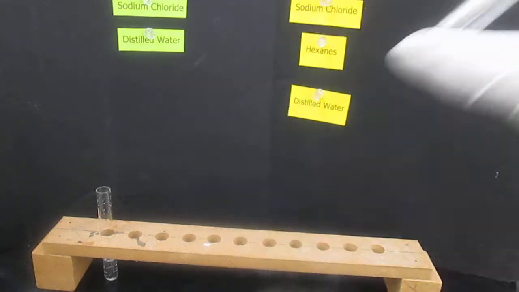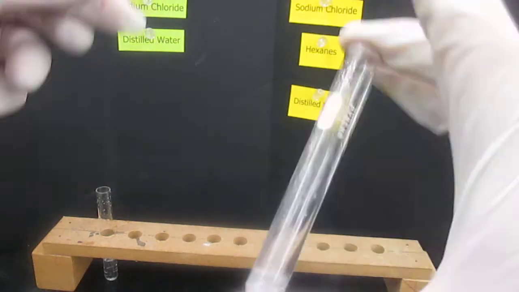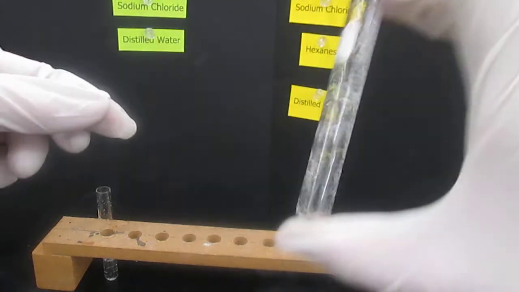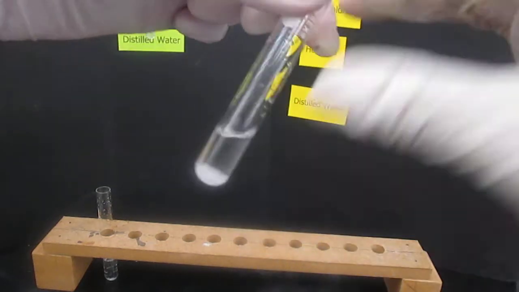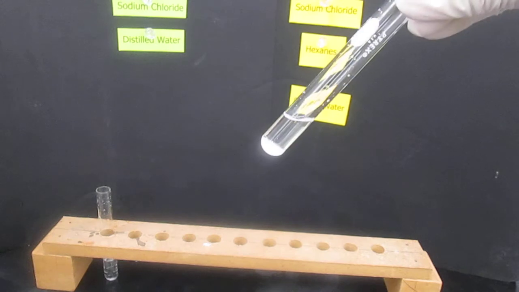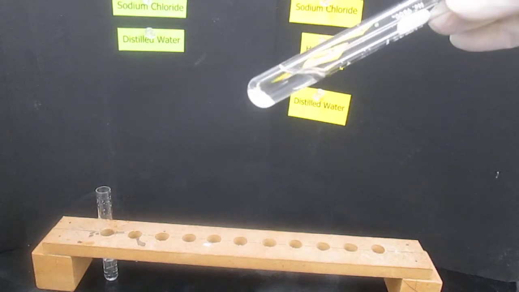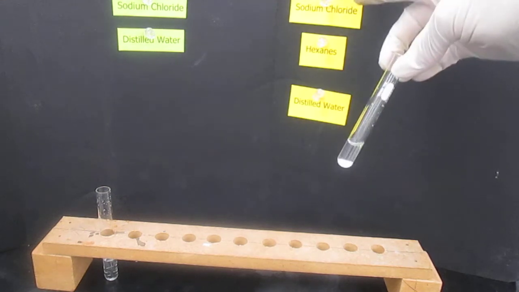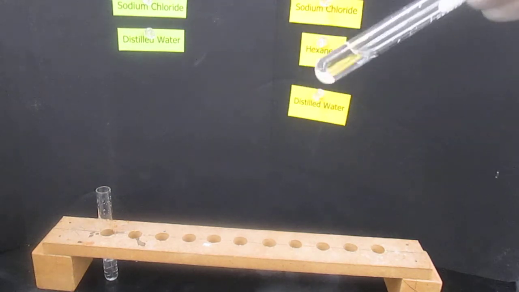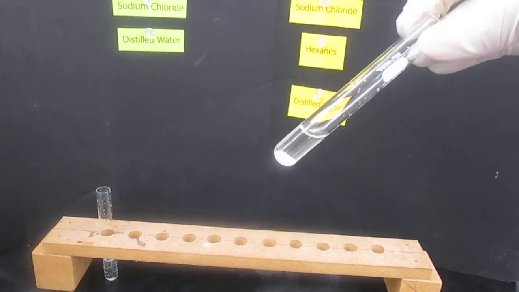And shake. And notice that at the bottom of the test tube we still have the sodium chloride. So when we add sodium chloride plus hexanes, we get insolubility.